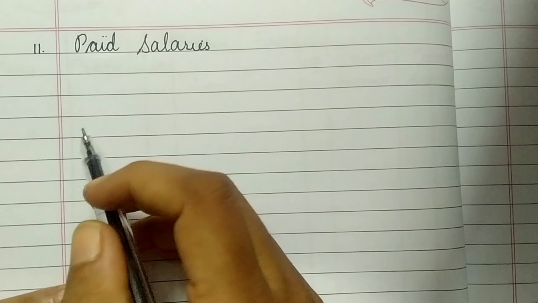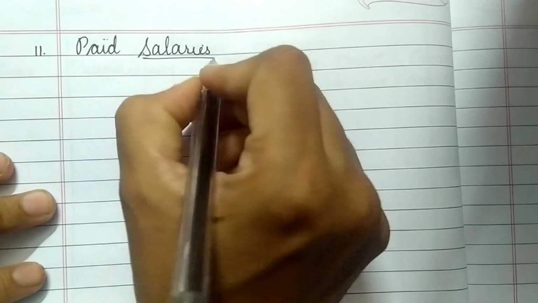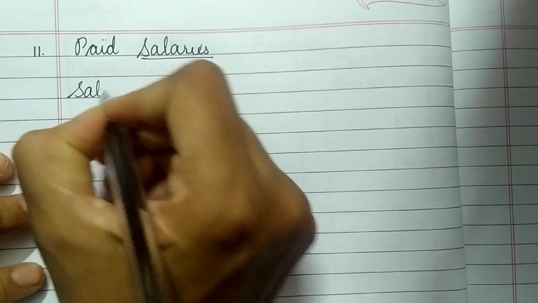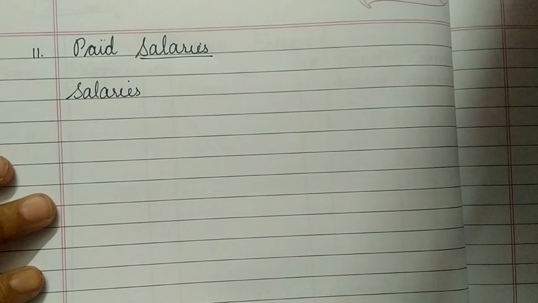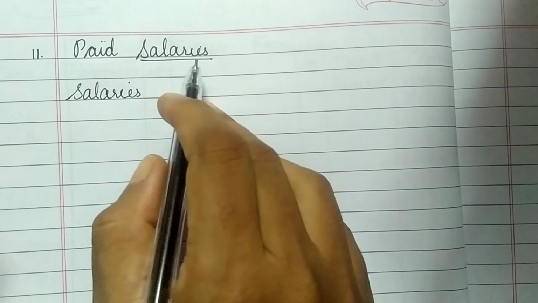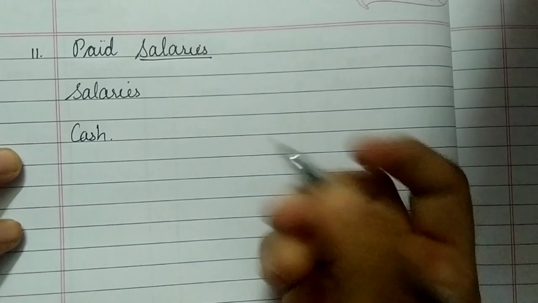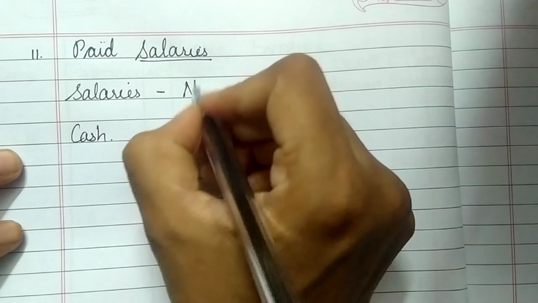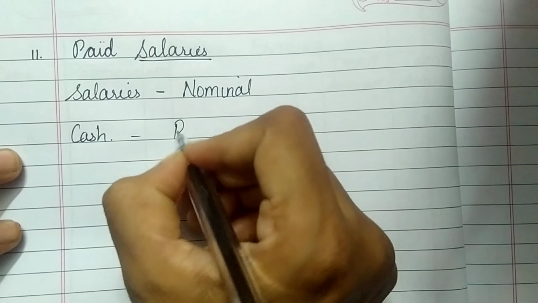Next transaction which we are going to see is paid salaries. So here if you see, salaries is one of the accounts, and you pay salaries through cash. When they do not mention anything, it is to be considered that it is being paid through cash. Therefore, cash is another account. Salaries belong to the nominal account and cash belongs to the real account.